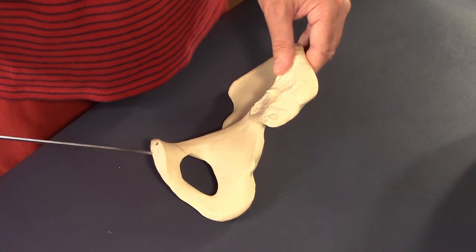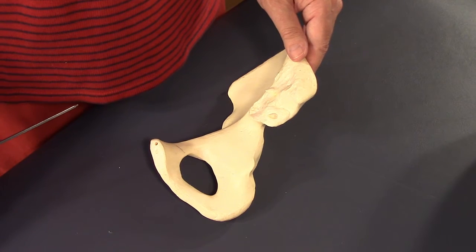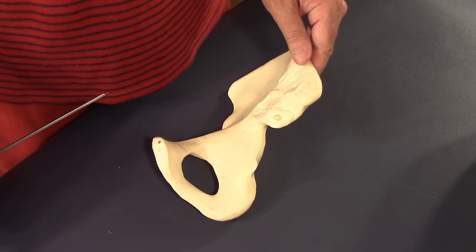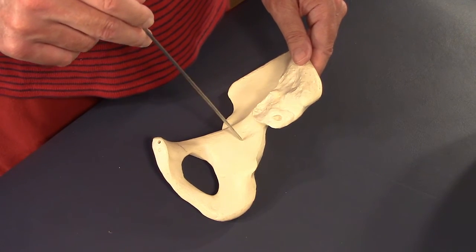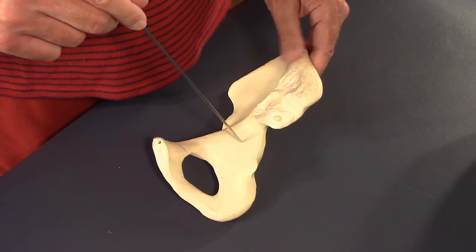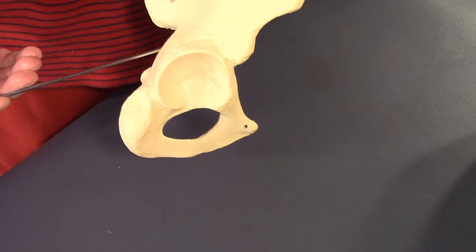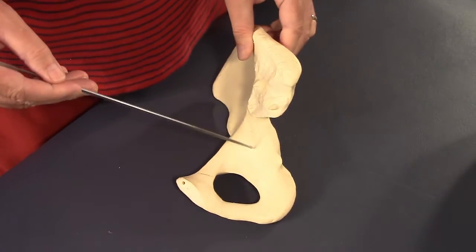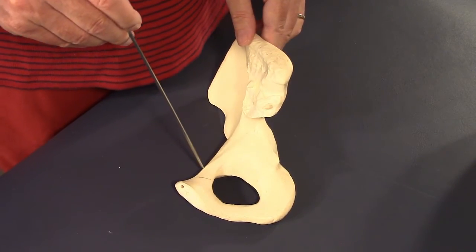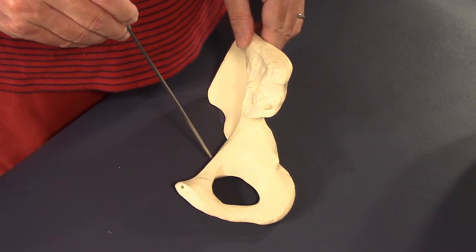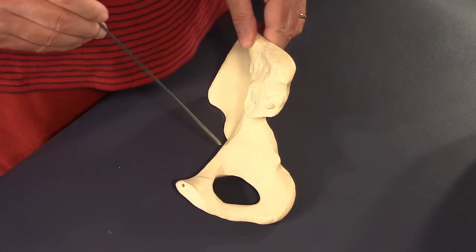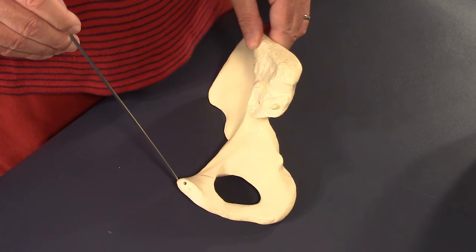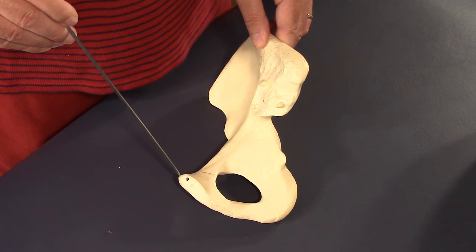Okay, so medial surface or lateral surface, where are we? Okay, I don't see a hole here, do you? The acetabulum would be on the other side of that, and there it is. So we're medial surface. What's this? Pectineal line, good. Arcuate line, auricular surface, good. Pubic tubercle would be right here.